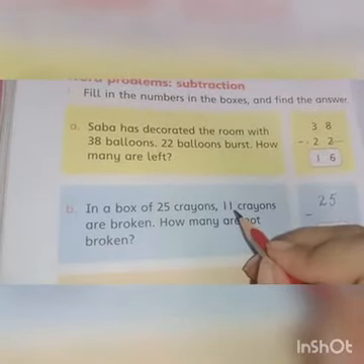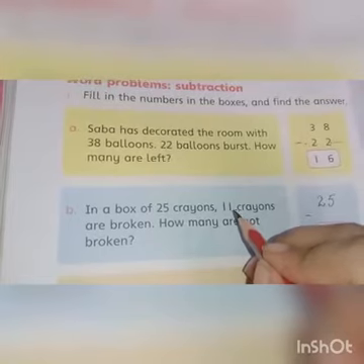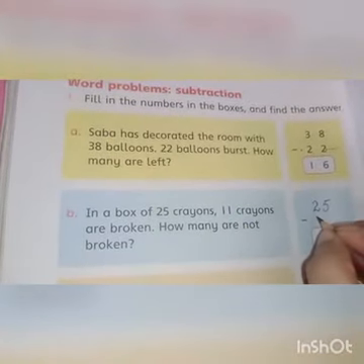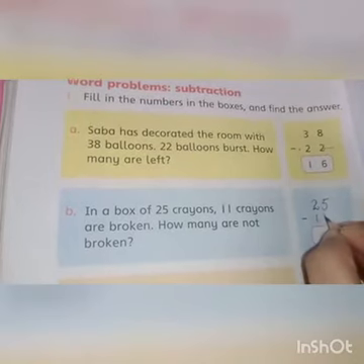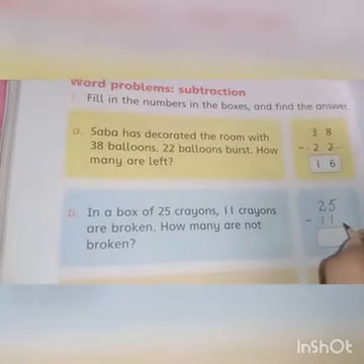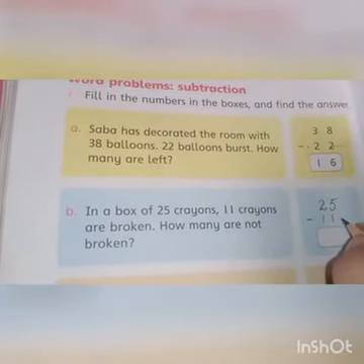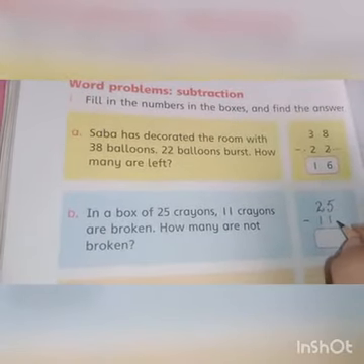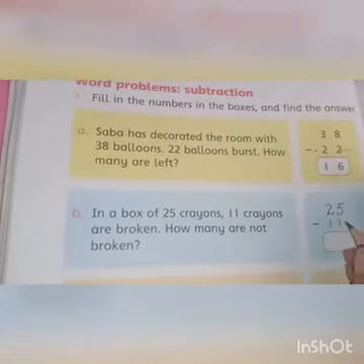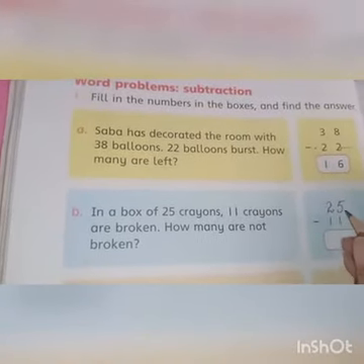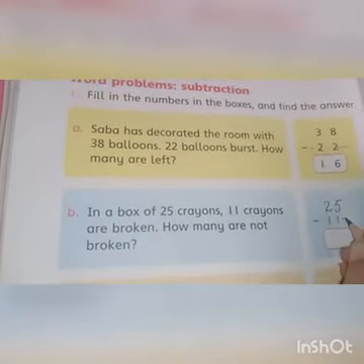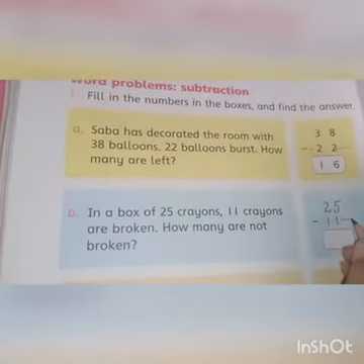Then here we have our second number, 11, which is smaller than the number 25. We are going to write 11. In 11, here we have 1 ten and 1 one. We are going to subtract them. For this, we will subtract the ones first. 5 is the bigger number and 1 is the smaller one. We are going to count towards 1 and reach the number 5. 1, 2, 3, 4 and 5.